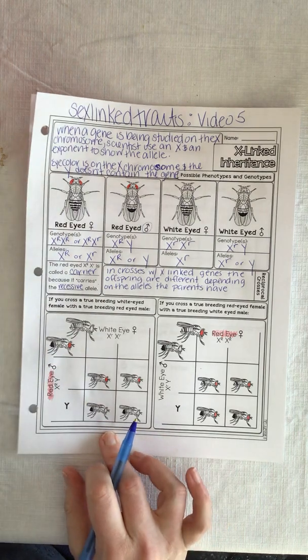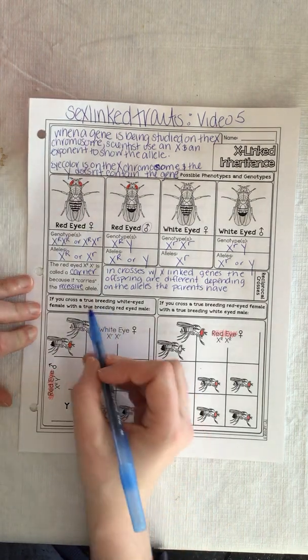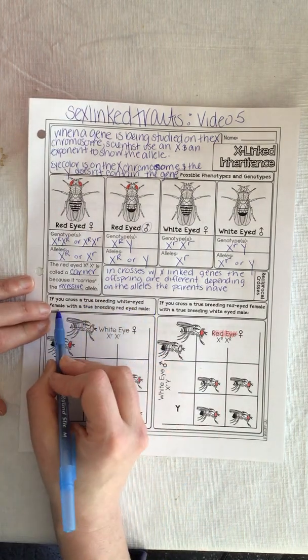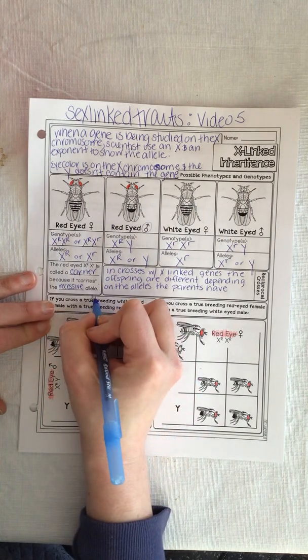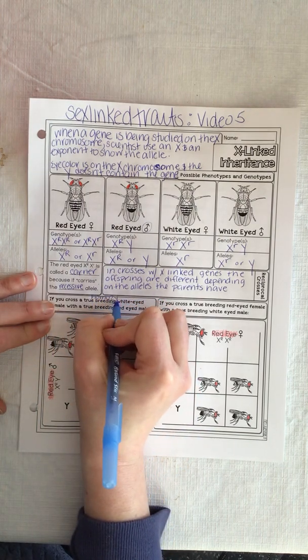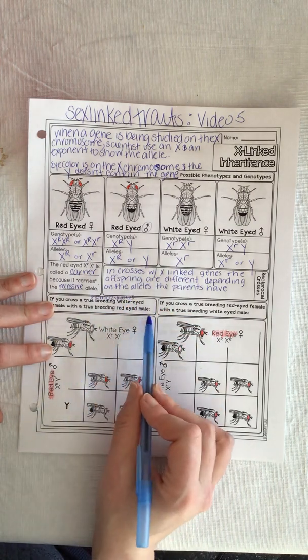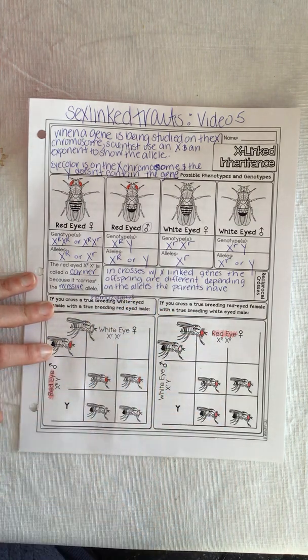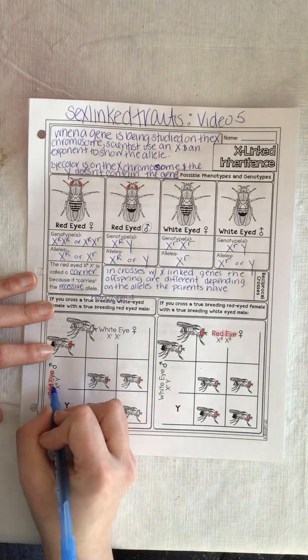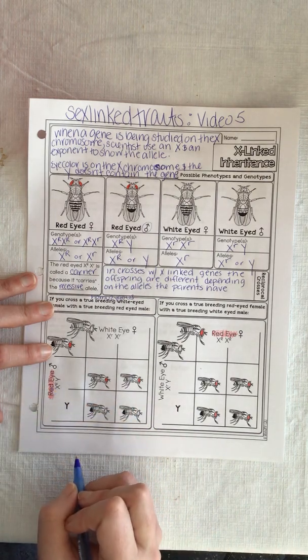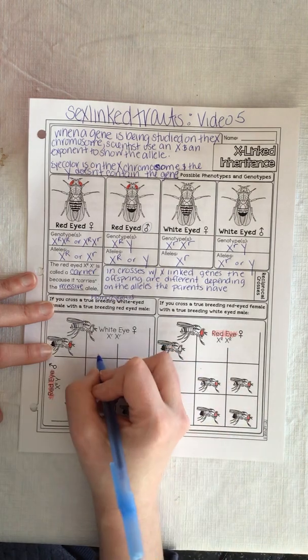So in this example, if you cross a true breeding white-eyed female, so that means that it's homozygous, with a true breeding red-eyed male, we can't say that it's homozygous or heterozygous because it only has one X chromosome. This is the cross that you would end up with.